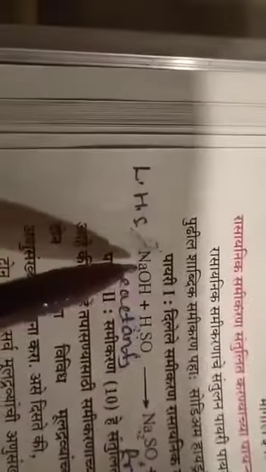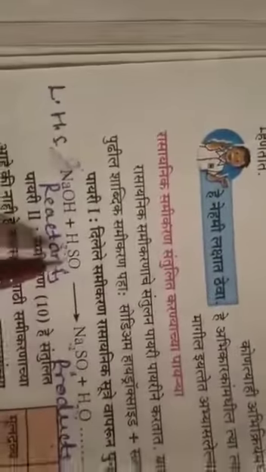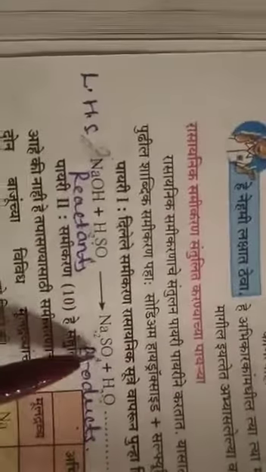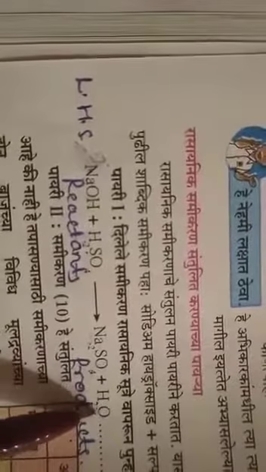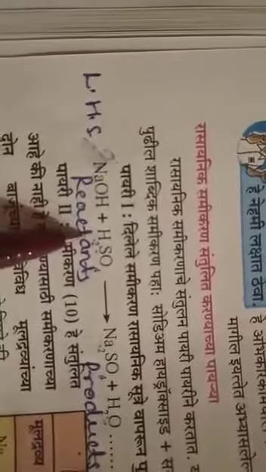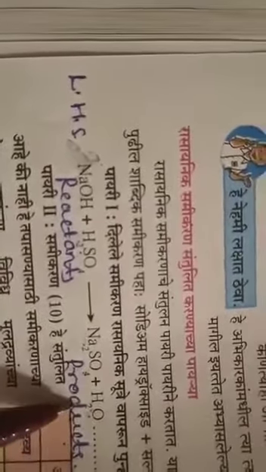Now we are going to see some chemical reactions. Here there are two reactants. The first one is sodium hydroxide, the second one is sulfuric acid. When sodium hydroxide and sulfuric acid react with each other, we get Na2SO4, which means sodium sulfate, and water is also formed in this reaction. Reactants are always on the left hand side and products are always on the right hand side.